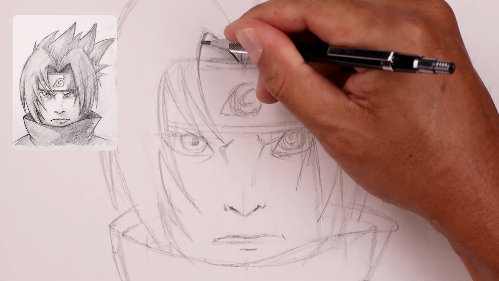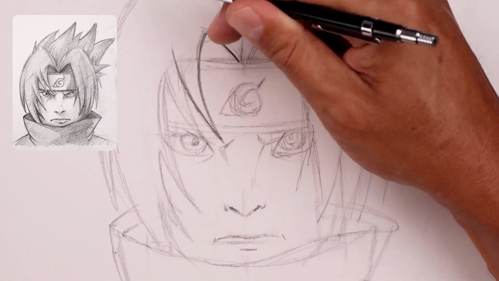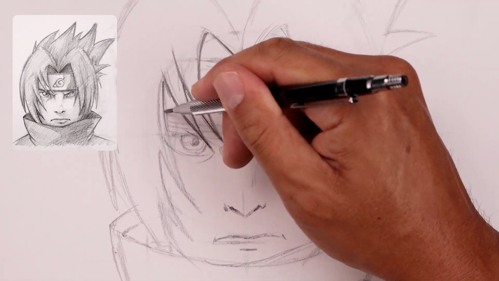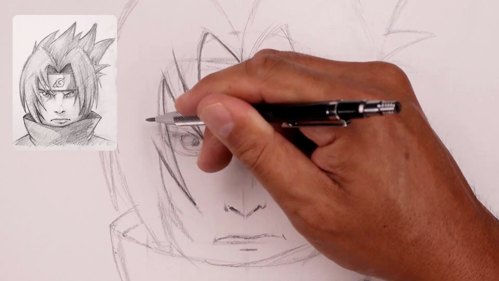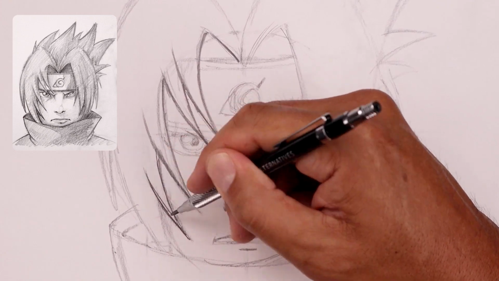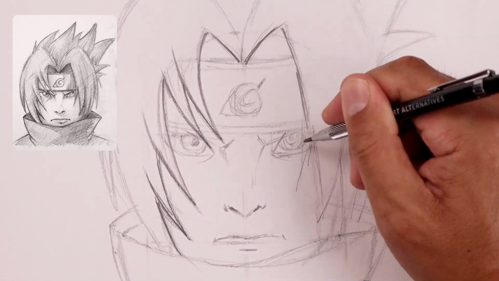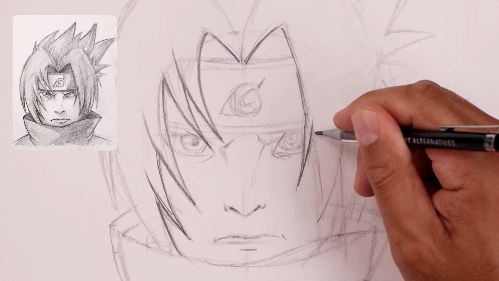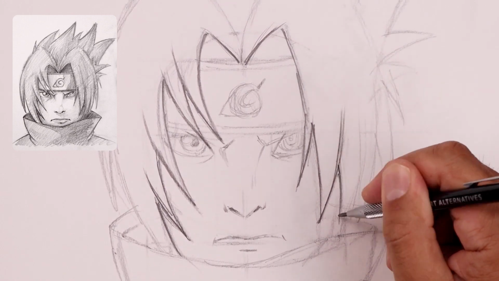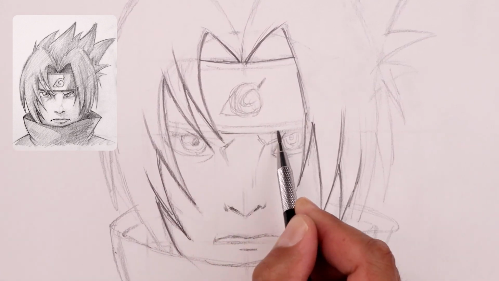Now we're going to go in with the tip of our pencil and start defining the edges and adding some more contrast. So we'll start with the edge of the hair again, just adding some overlaps and folds, and then just working our way around the eyes. Now with the hair bangs in place, we'll go in and start adding some detail to the headband and the face.